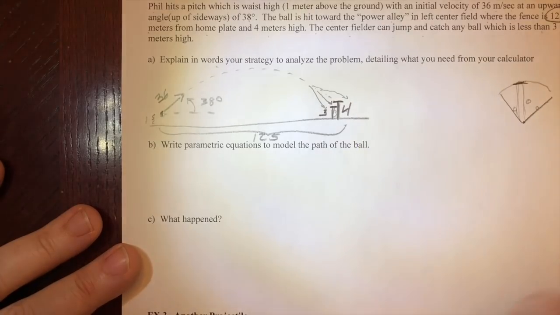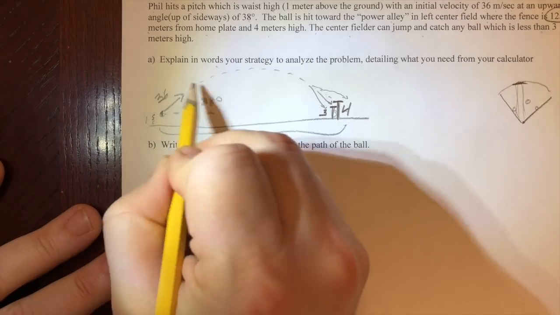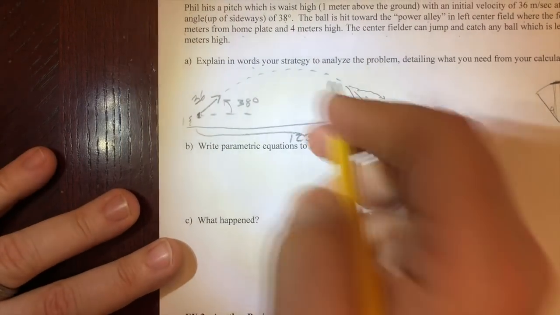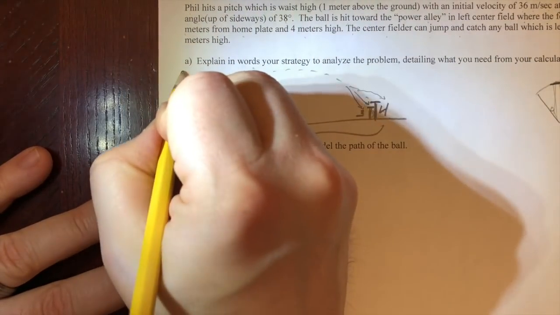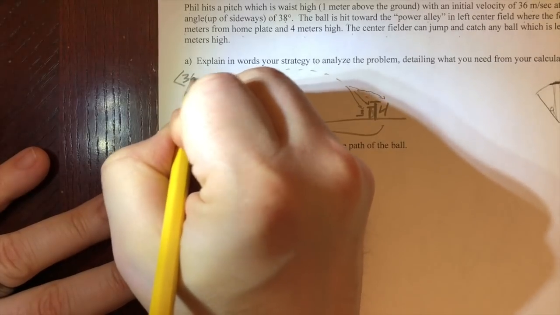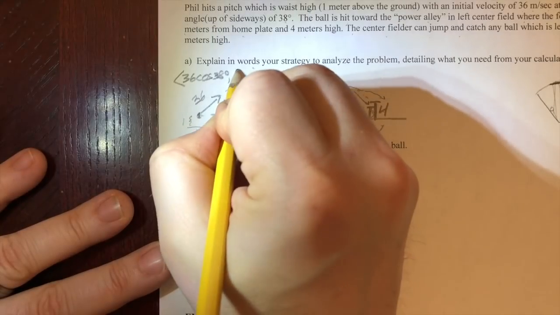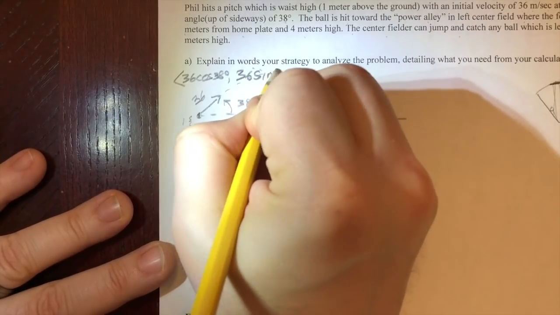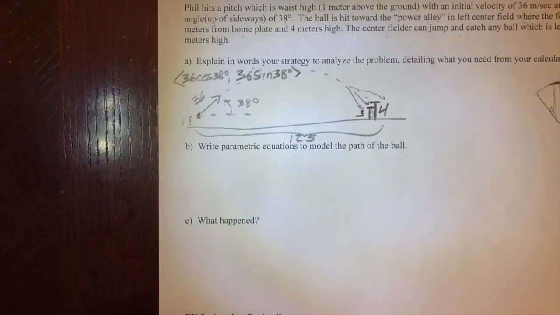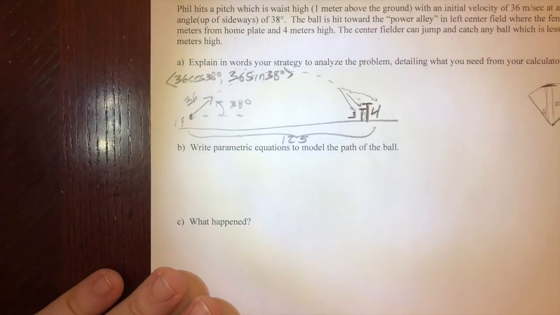So what are we going to do? Well, first thing is we're going to break this velocity up into its components. And those components would be magnitude cosine 38 degrees, and magnitude sine 38 degrees. That should look familiar. We did that last unit.